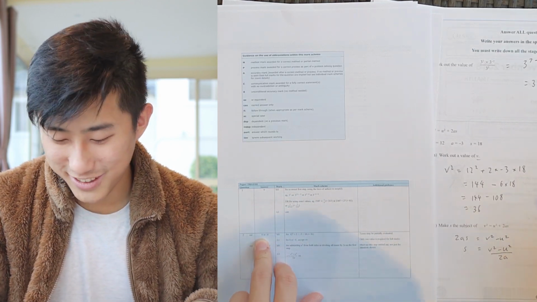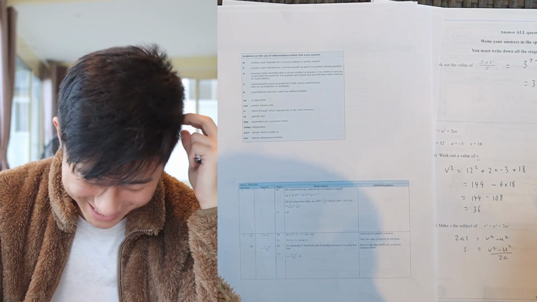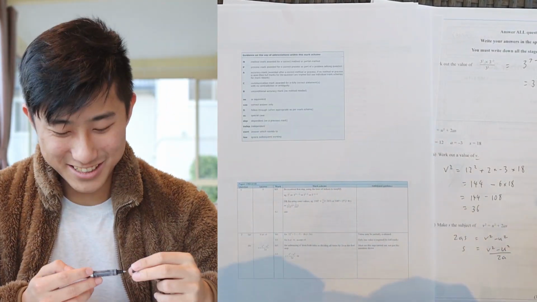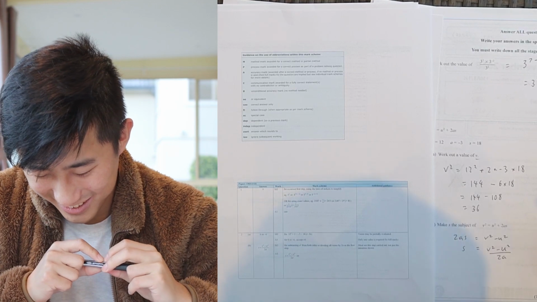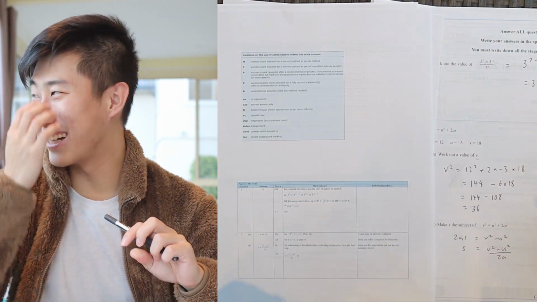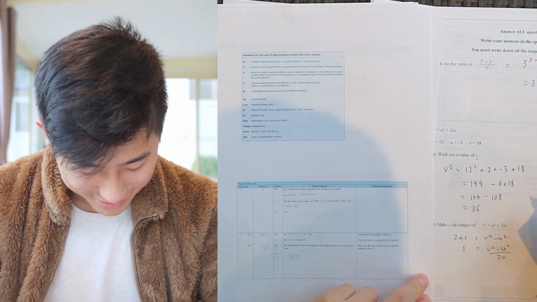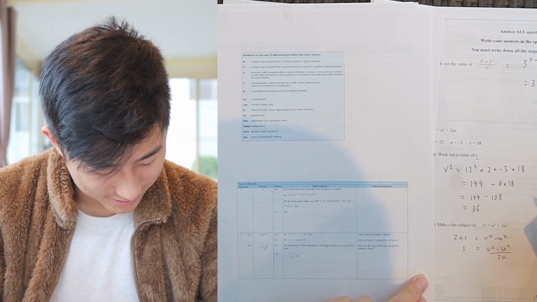Holy, I got that wrong on question 2, and I didn't even read the question. This is so embarrassing. Oh, and I was always saying it was easier. So, oh my god, my maths teacher is gonna be so ashamed of this.